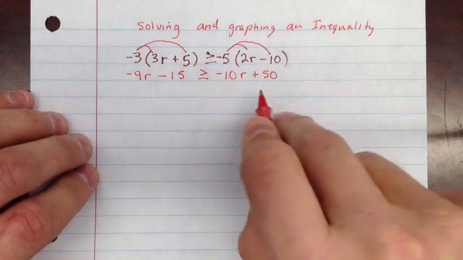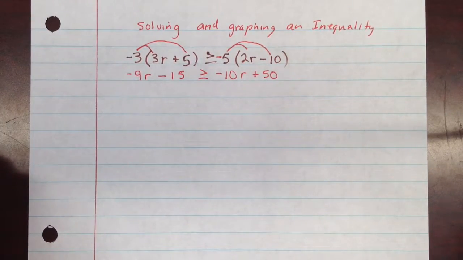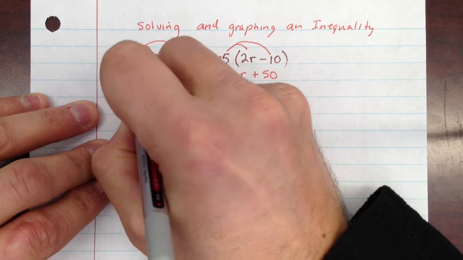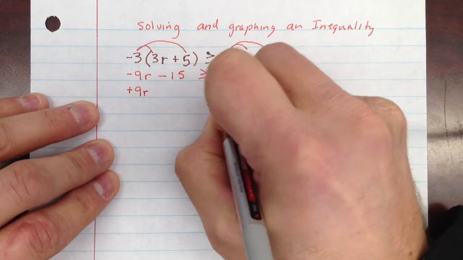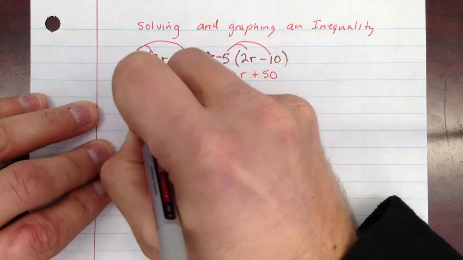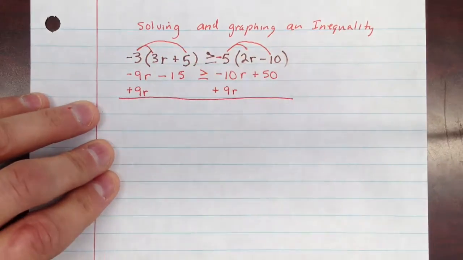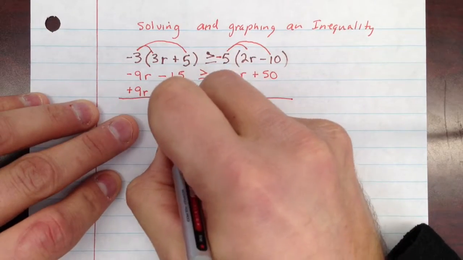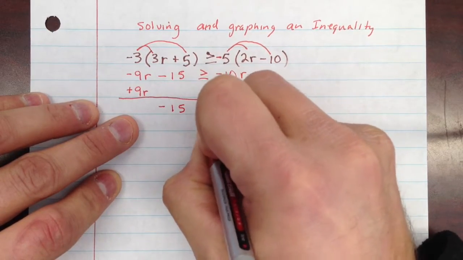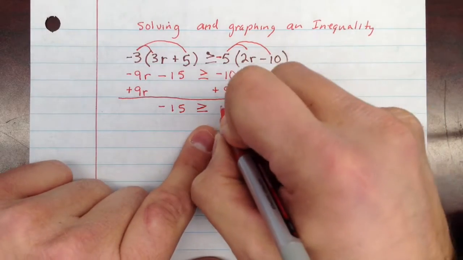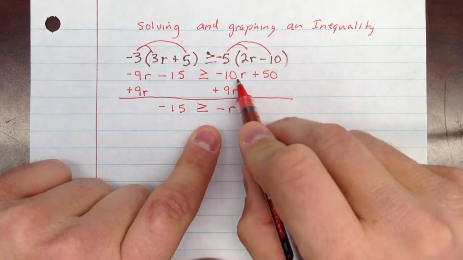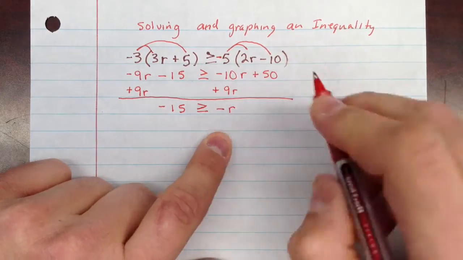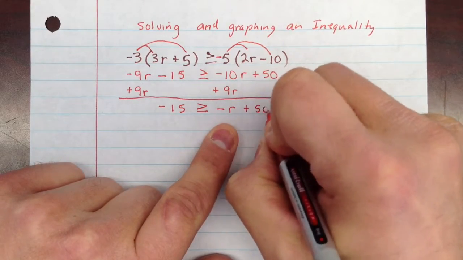Then after that, we can look and see what we got here. There's all kinds of things I could do. I'm just going to pick whatever, and why don't we go ahead and add 9r to both sides. Doesn't really matter to me what we do. Adding 9r to both sides gives us negative 15 here, greater than or equal to here. This gives us a negative r, so we're really just negative 10 plus 9, plus 50.